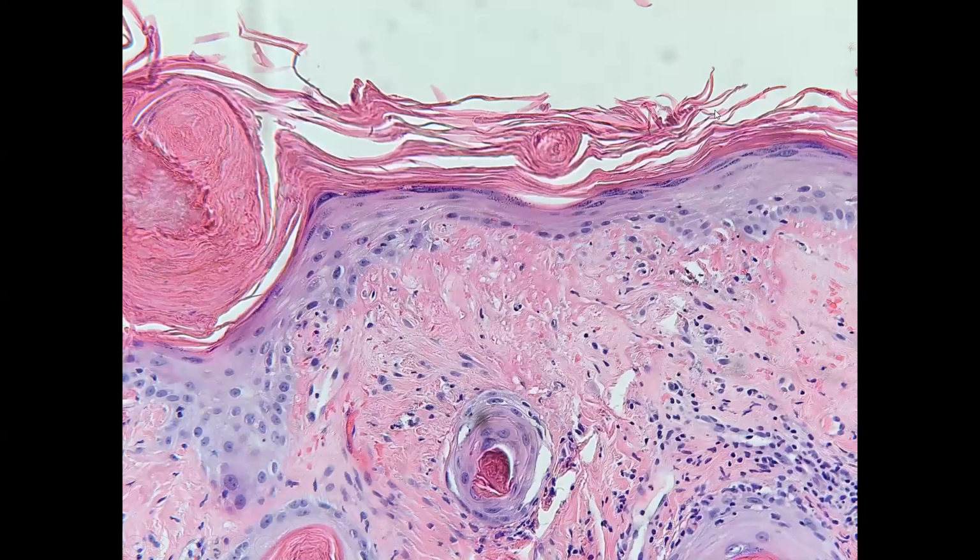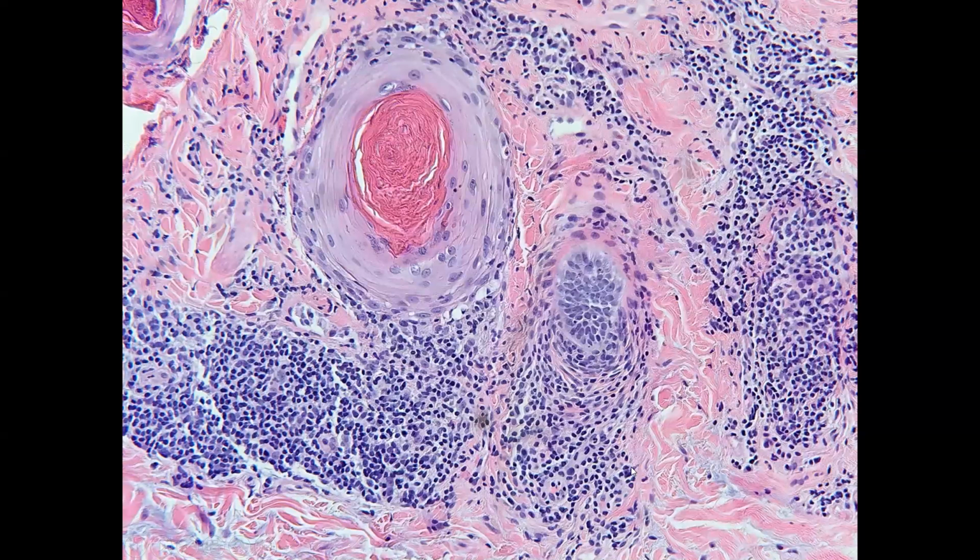Here's another picture of DLE. Here's your hyperkeratosis. Here's your hyperkeratosis in your follicle. That's your follicular plug. Here's your thickened basement membrane, that pink material. Your interface. If you look closely, I'm sure you can see some necrotic keratinocytes. And then you'll have perifollicular inflammation. Okay, here's your follicles. And then if you look in here, look even deep down here, you can see the strands of blue mucin down deep.